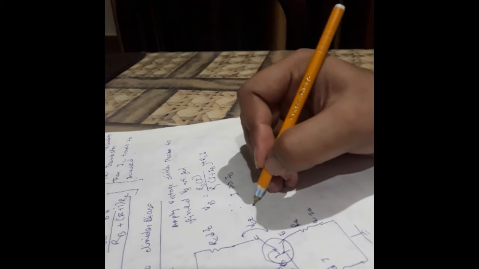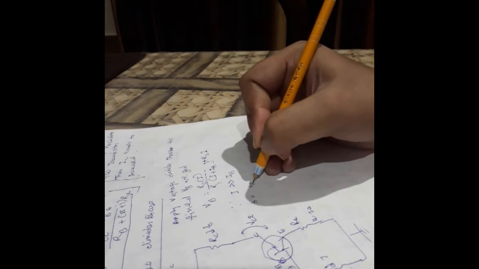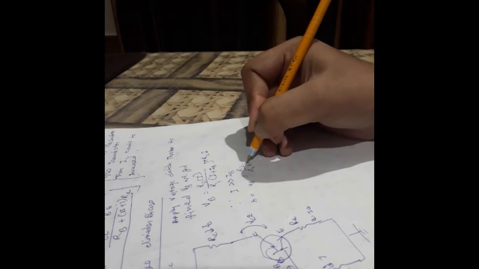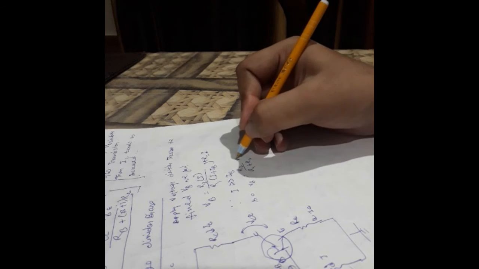So VB equal to R2 upon R1 plus R2 multiplication of VCC.